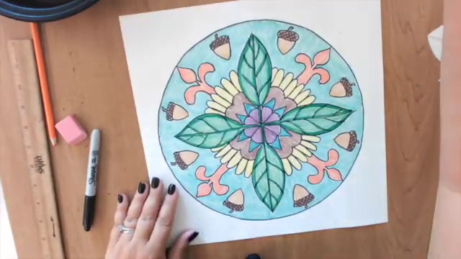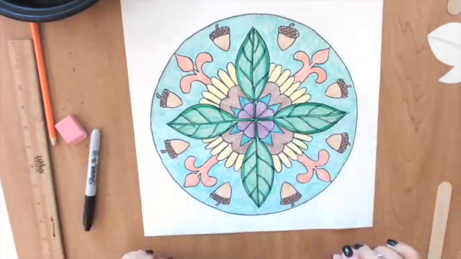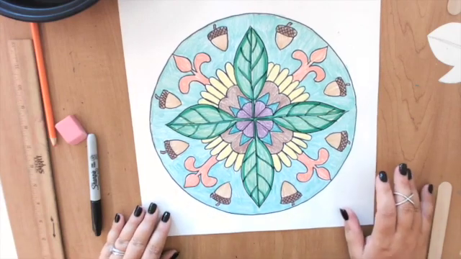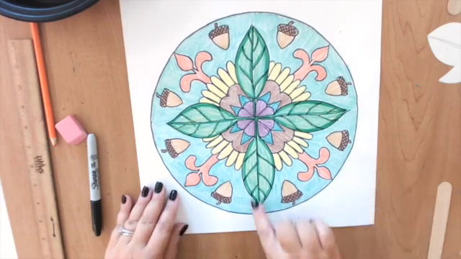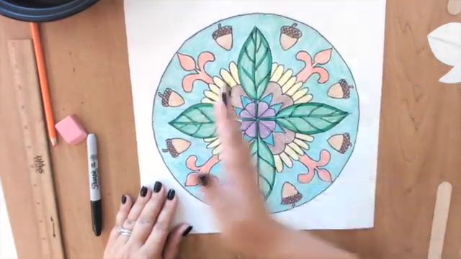There you go. This is Miss Shock's fall mandala. Now, yours might not be as fancy as mine, but that's totally fine. What I'm looking for in your mandala, I am looking for symmetry. That means if I cut something in half, will it be the same on both sides?